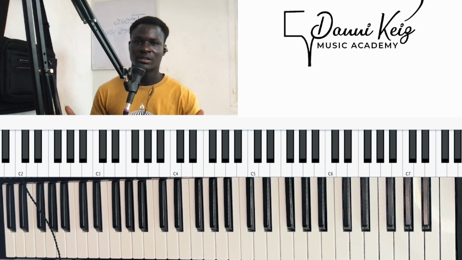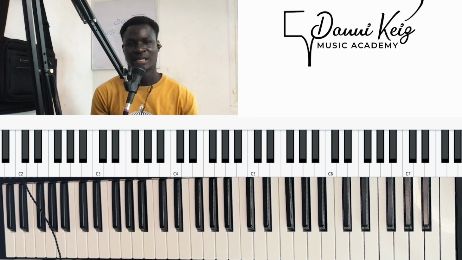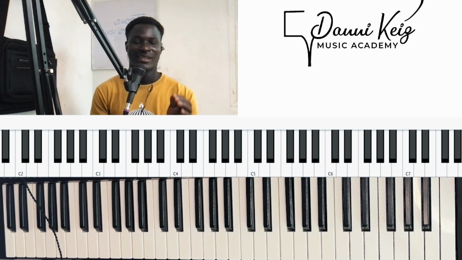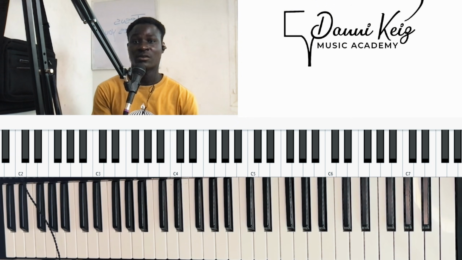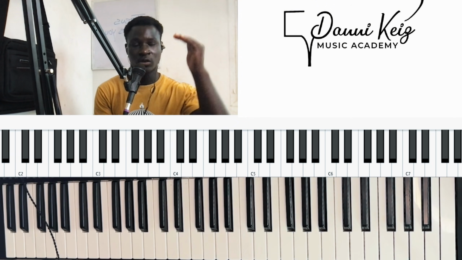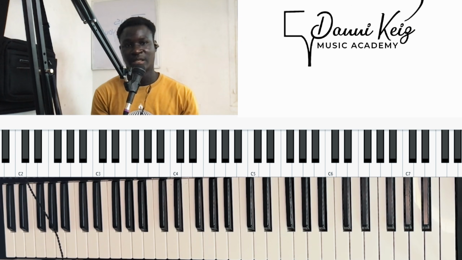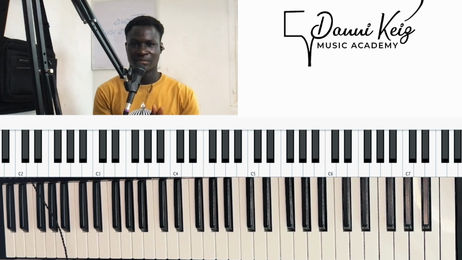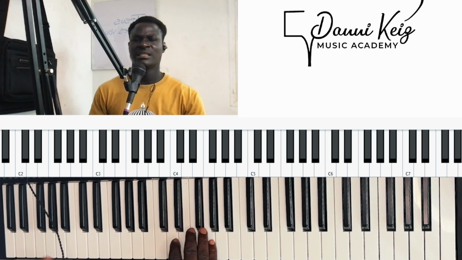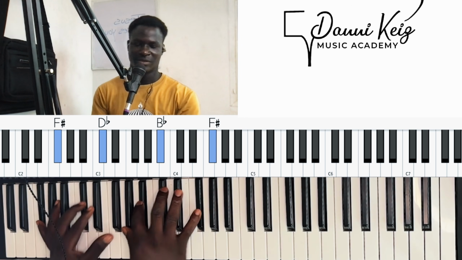But we are going to be focusing on a chord on our right hand, which I call the diminished seventh chord. What's the diminished seventh chord? The diminished seventh chord is part of the seventh chord family. It's part of the main chords in music. We have the major seventh, the minor seventh, the dominant seventh, the diminished seventh, the augmented seventh, the major minor seventh, and so on and so forth. But we're going to be talking about the diminished seventh today. So let's take the key of F sharp today.